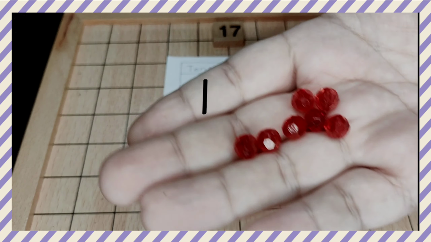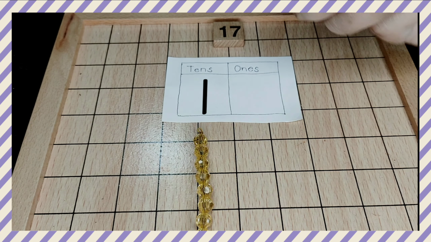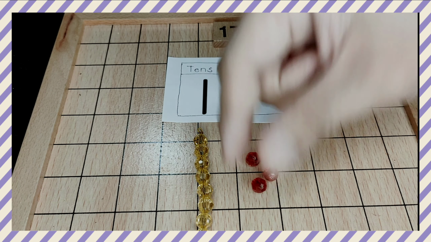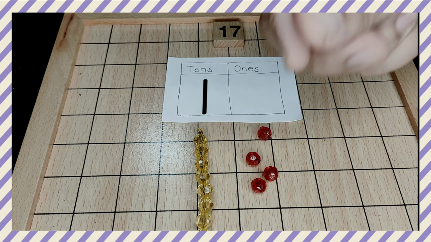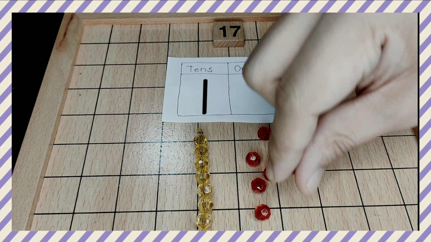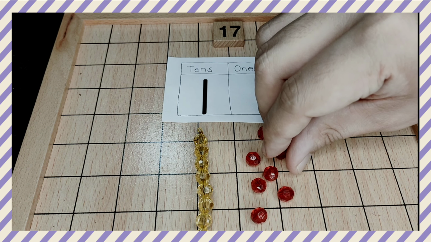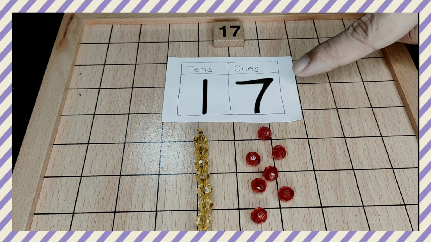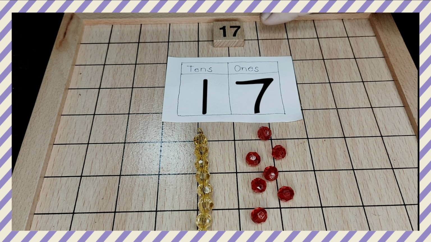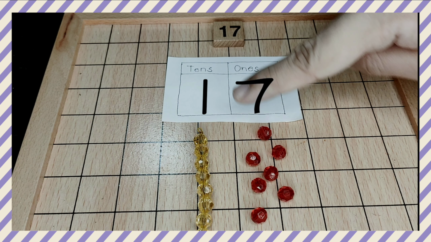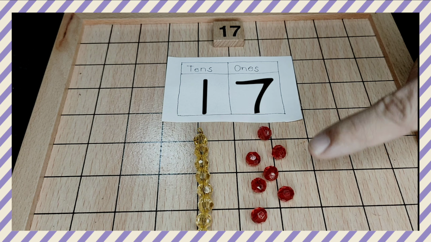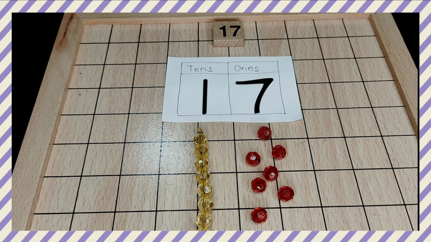Now here are 7 beads. 1, 2, 3, 4, 5, 6, 7. 7 ones. 17 is 1 10 and 7 ones. 17.